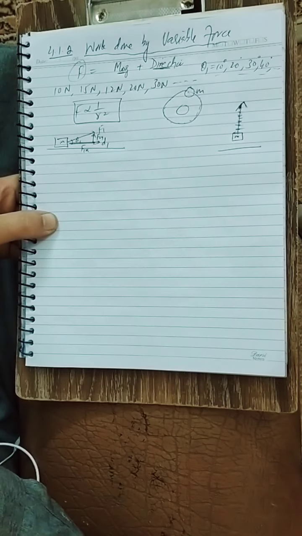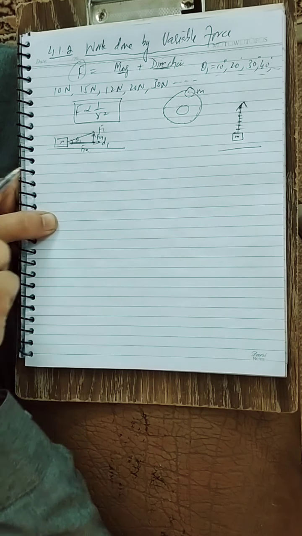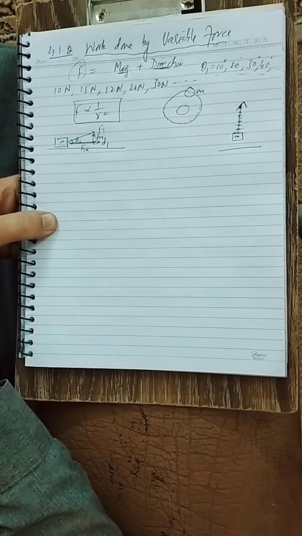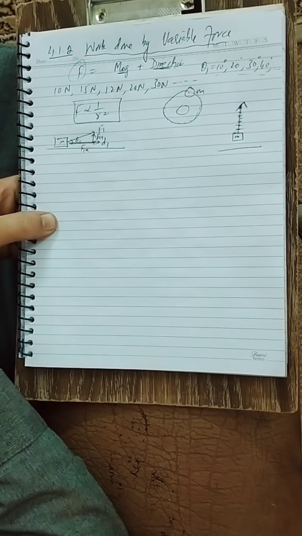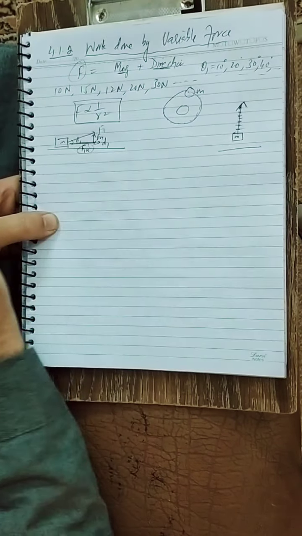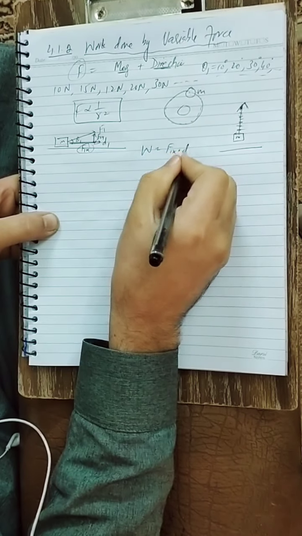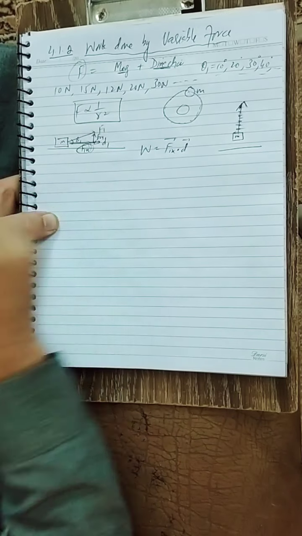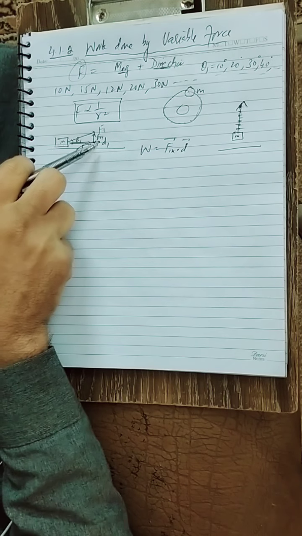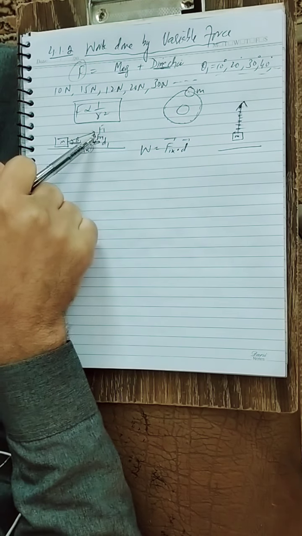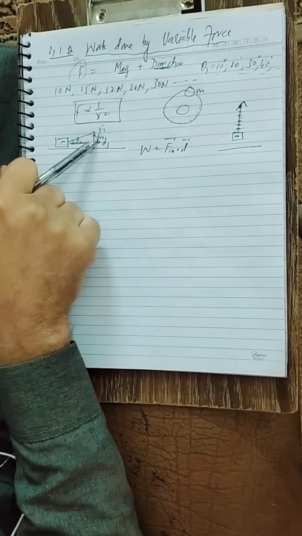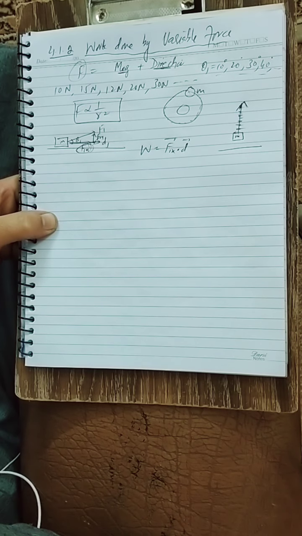Which component will do work? F1x, because it is in the direction of displacement. So work done will be equal to F1x dot d1. The work done by F1y is zero because F1y and d1 are perpendicular to each other, so it does no work.